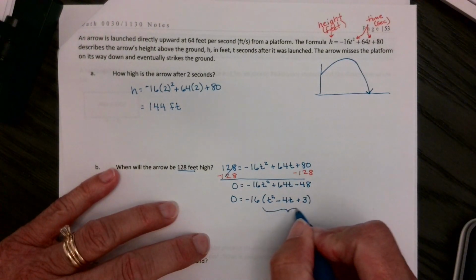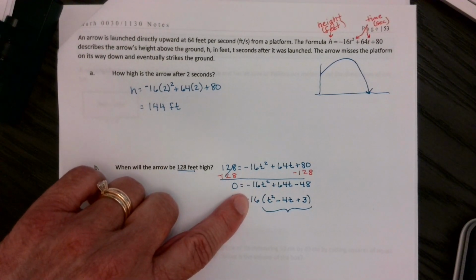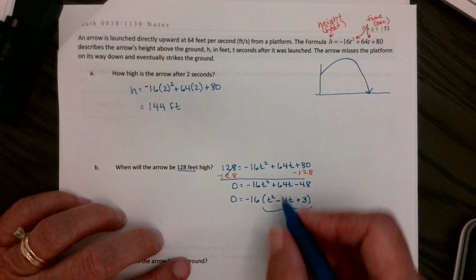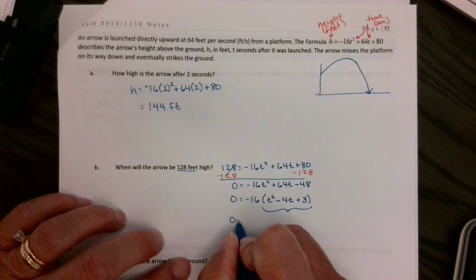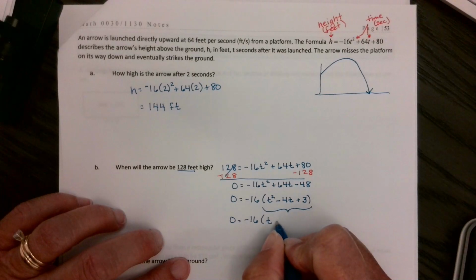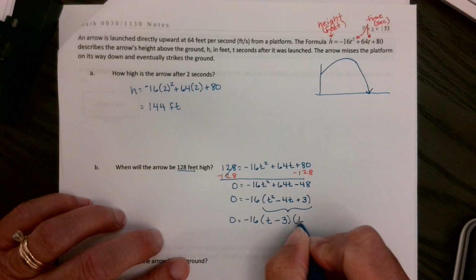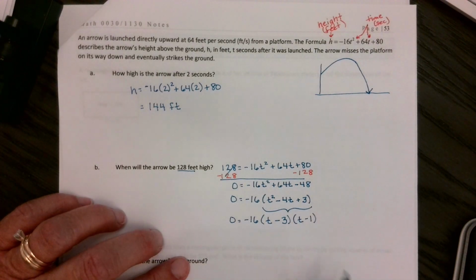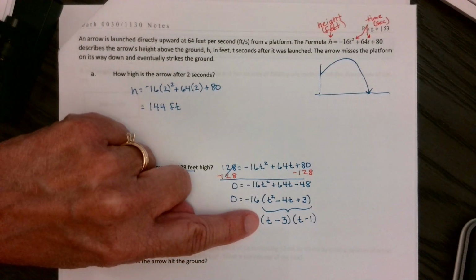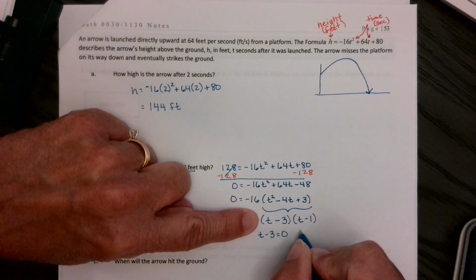Now, that factors. I don't worry about the -16 because we're solving for t and it does not have a t, so I don't worry about it. But it will factor. You can still say this. It's going to factor as t minus 3 and t minus 1. Now again, I'm solving for t. I don't care about this factor here. It doesn't have a t. So I'm going to take anything with a t and set it equal to 0.